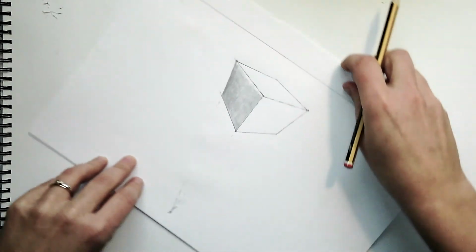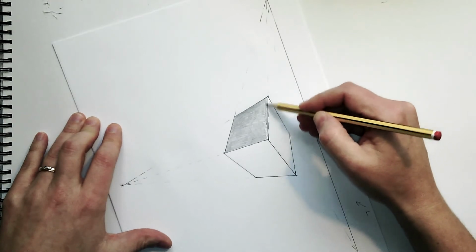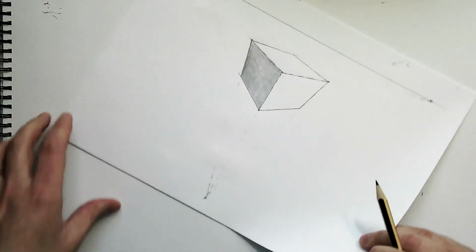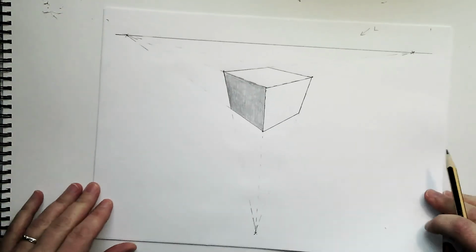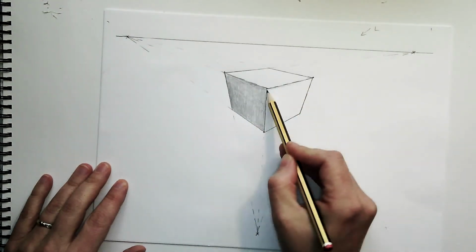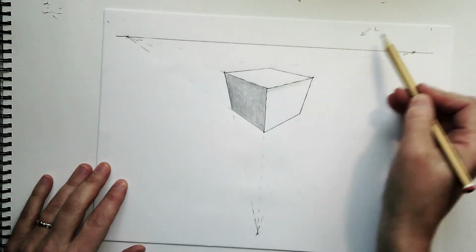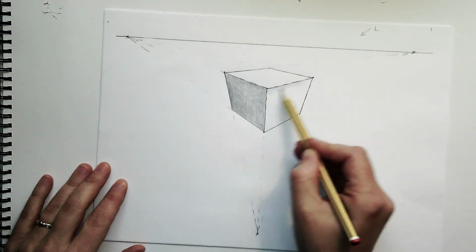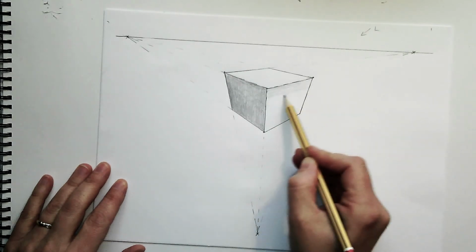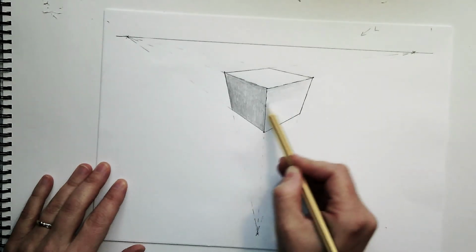Now normally I will rotate the drawing and work along the edges. Okay, so that side would be the darkest side. This top part we wouldn't put any shading on because it's got the sun coming right down onto it from the top there. This side is partially hidden from the light source, so this is going to be a light tone. So you can probably barely see that on the camera.